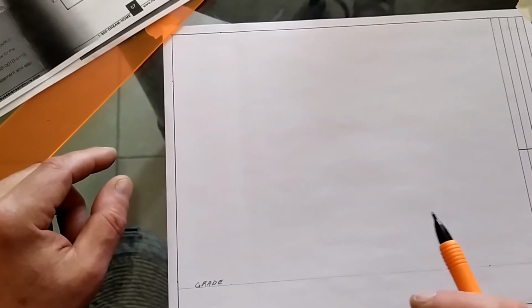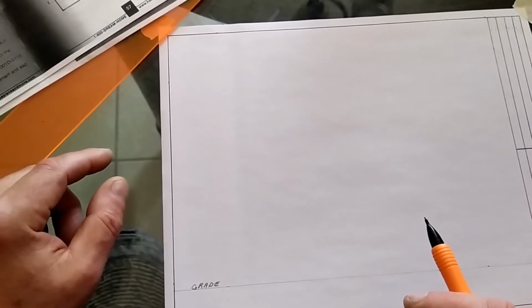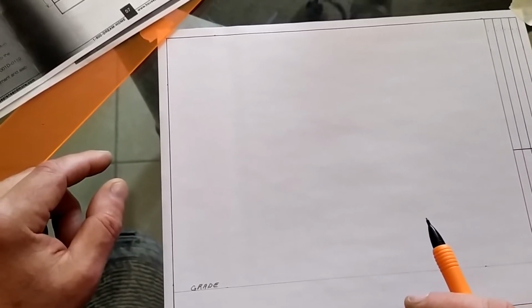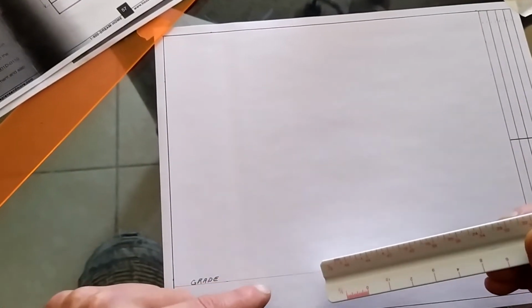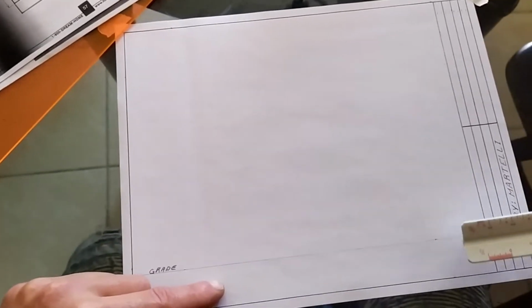So wait a minute here. 6 and 6, plus to the top of the finished floor is going to be another 6. That's going to make it 18. So I'm going to measure up off of this line here, 18.